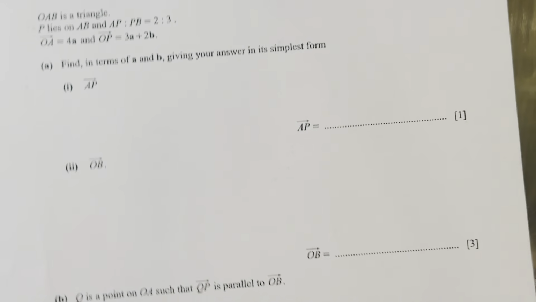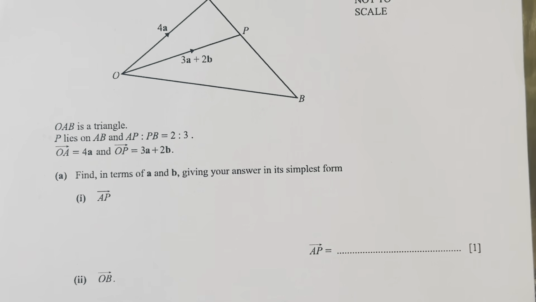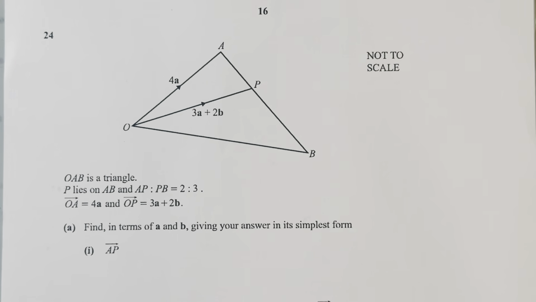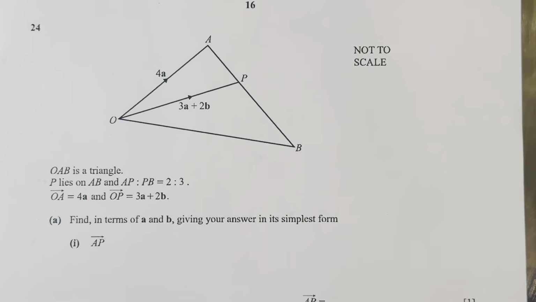Now we will move to the next question, that is the last question, on vector diagrams. OAB is a triangle. P lies on AB. AP ratio PB is equal to 2 ratio 3. OA is equal to 4A and OP is equal to 3A plus 2B. Find in terms of A and B, giving your answer in the simplest form, AP. We need to calculate AP.